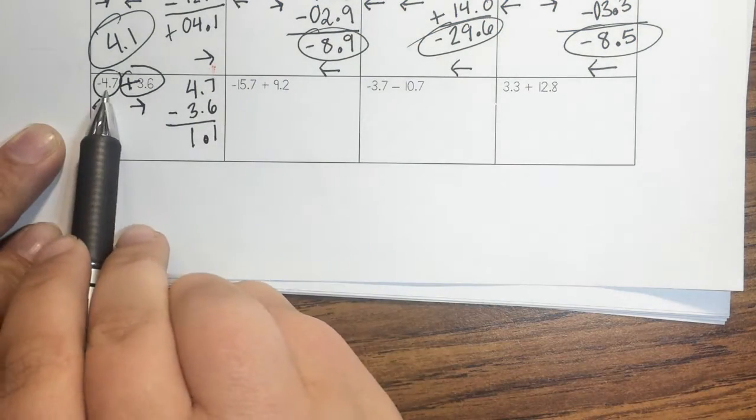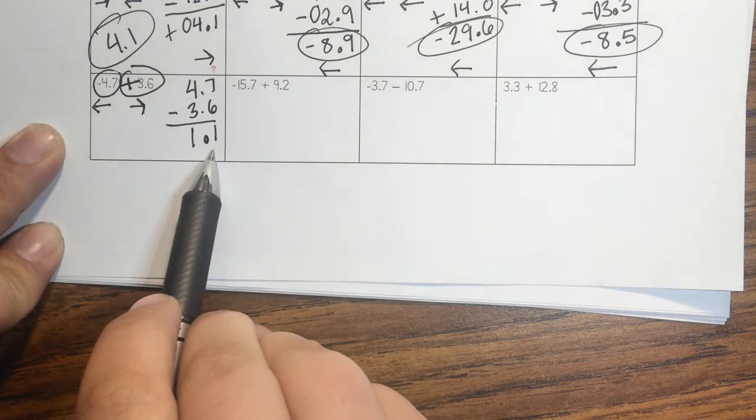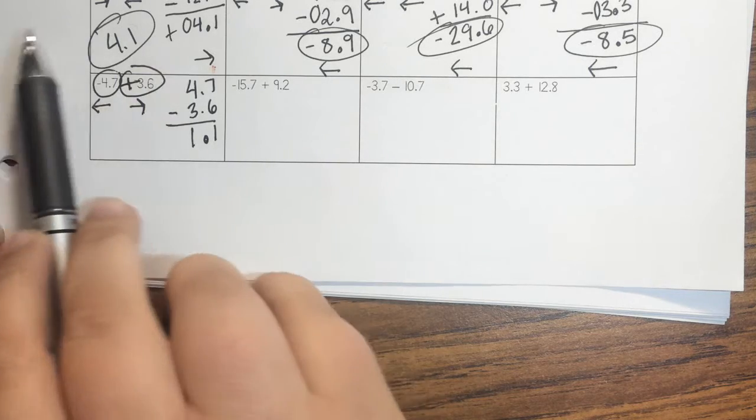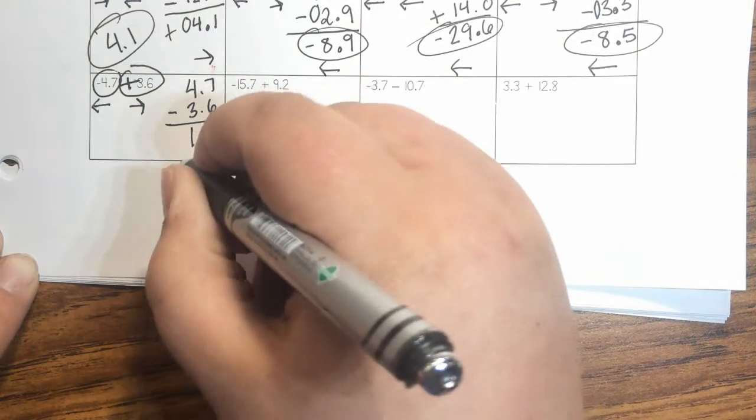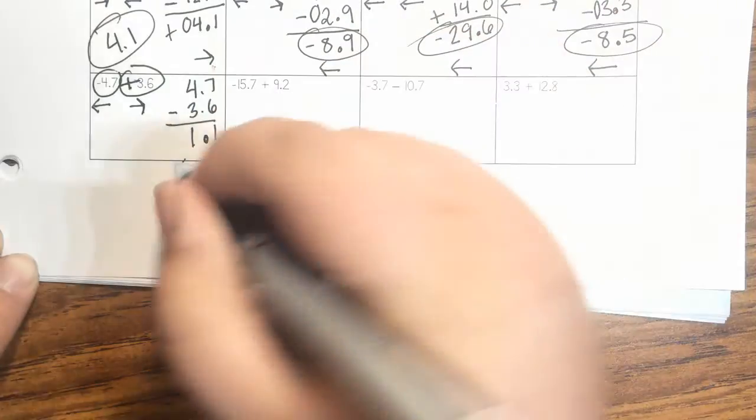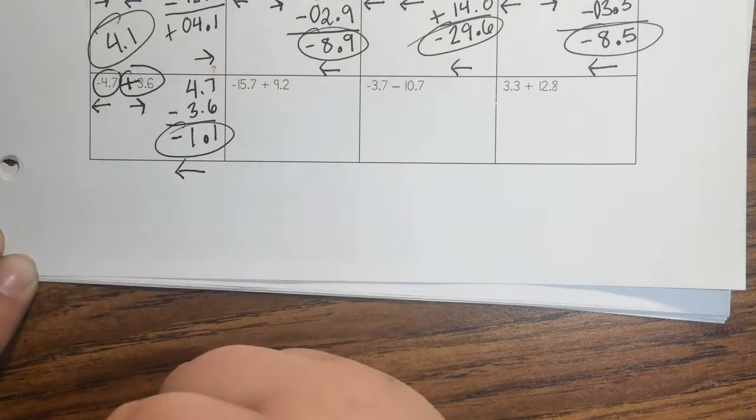So the difference between 4.7 and 3.6 is 1.1. We were going 4.7 to the left and 3.6 to the right. So the final direction of 1.1 is to the left of 0, which is negative.